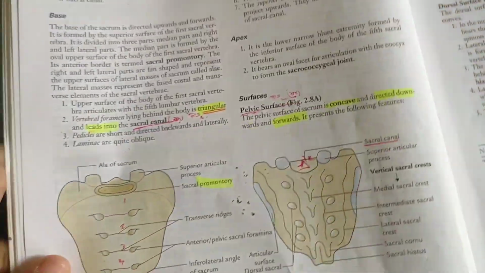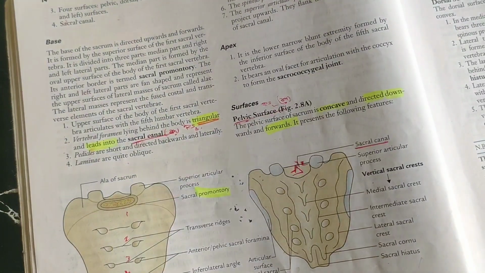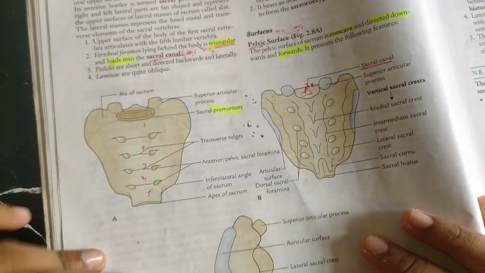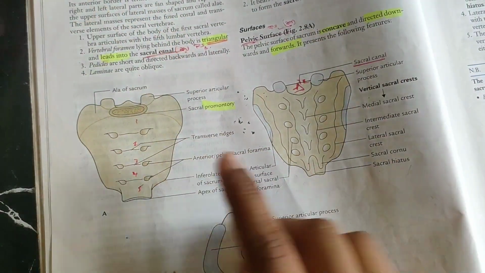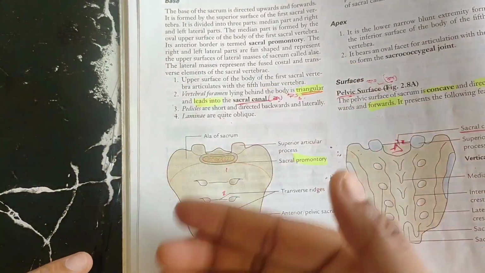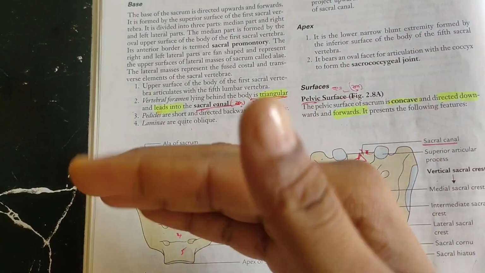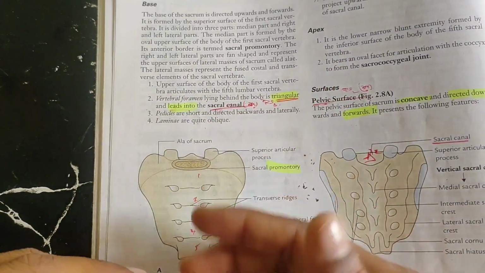That is the pelvic surface of the sacrum bone. This is an important question. It has been asked in the revised syllabus too as a 3-mark question. You can see this is the pelvic surface in this diagram. It is concave, and it is directed forward and downward.